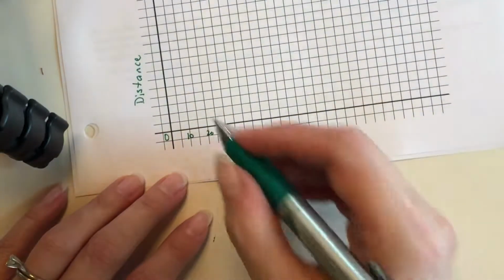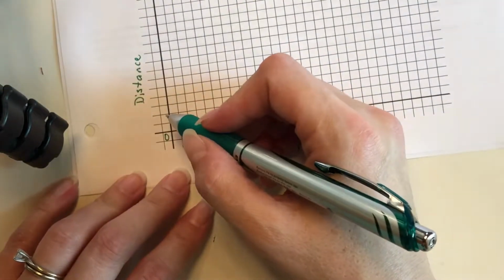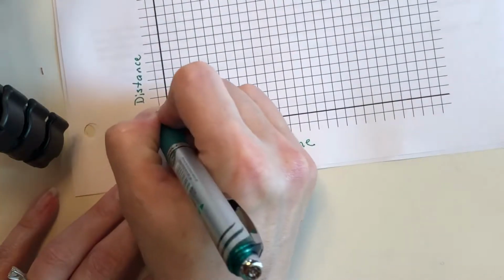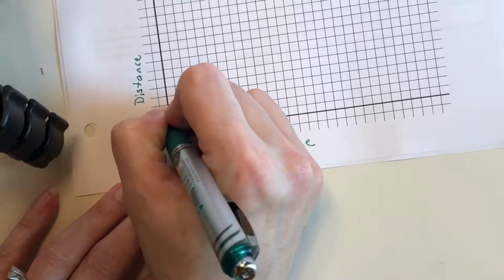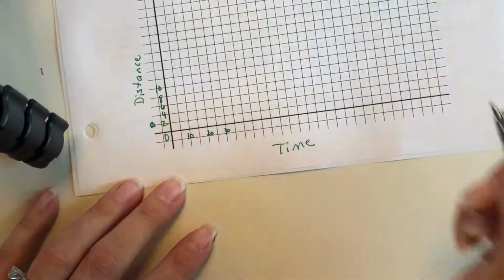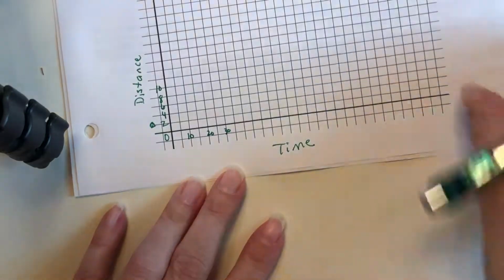And I'll let you finish that out. And then over here, you could count by 2s. Counting by 2 should work well over here. Put it there. So if you continue that, you should be able to complete this part.